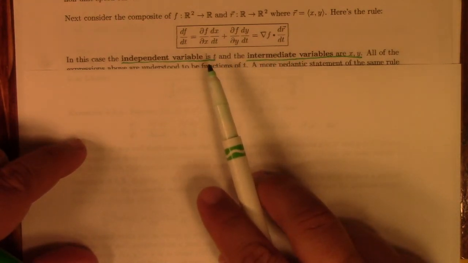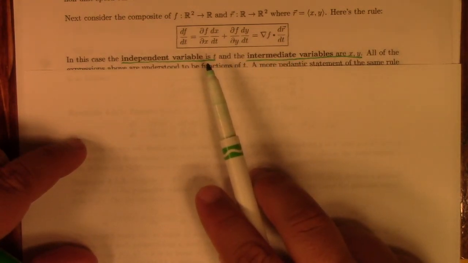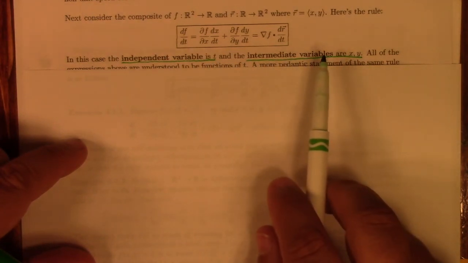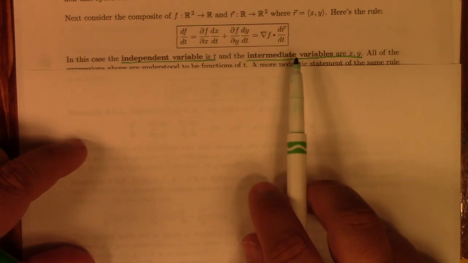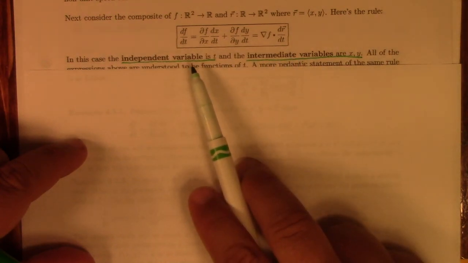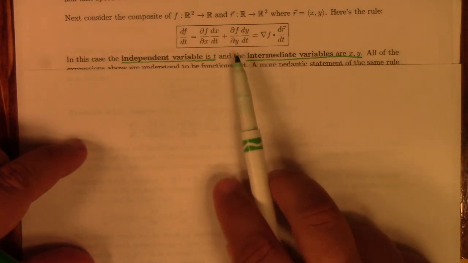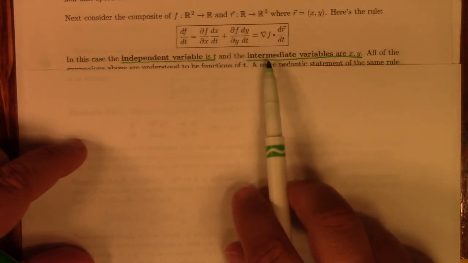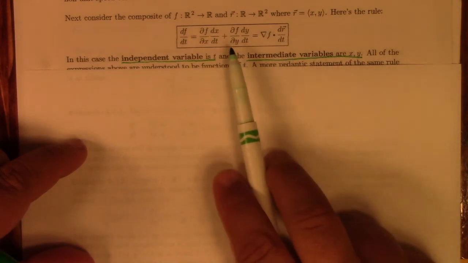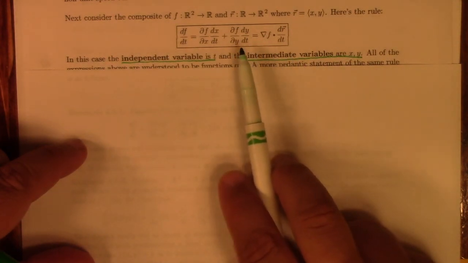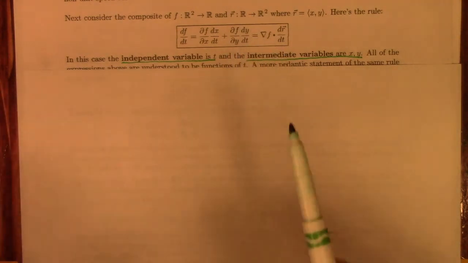When we differentiate a function of several intermediate variables, where we're viewing those intermediate variables as functions of the independent variable, then the chain rule is a sum of partial derivatives multiplied by corresponding derivatives of the intermediate functions.